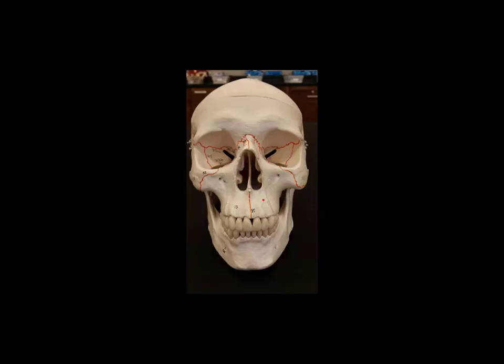Next, the upper lip and kind of the inside of your jaw region. This area here is the maxilla. Now really there is a left and a right maxilla, but you don't have to get that specific. This is the maxilla bone. And the maxilla bone is really extensive. We can see that it forms the bone behind your upper lip.